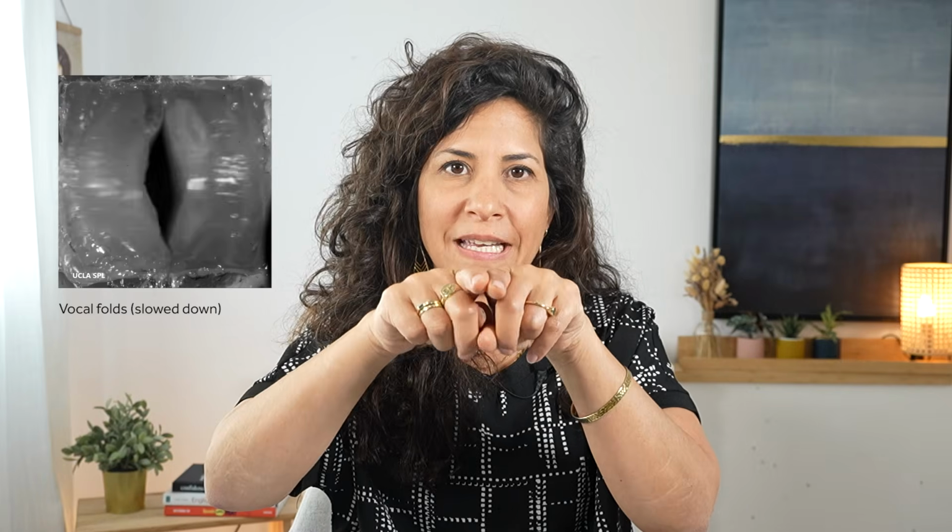The vocal folds are what create the sound in your voice, right? Put your hand here on your Adam's apple, or vocal box, right? You feel it. Every time you open up to make a sound, you actually open up the vocal folds.